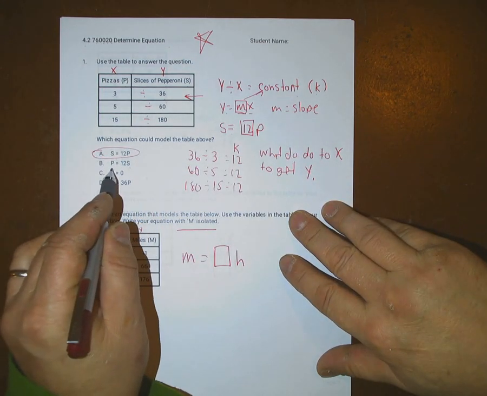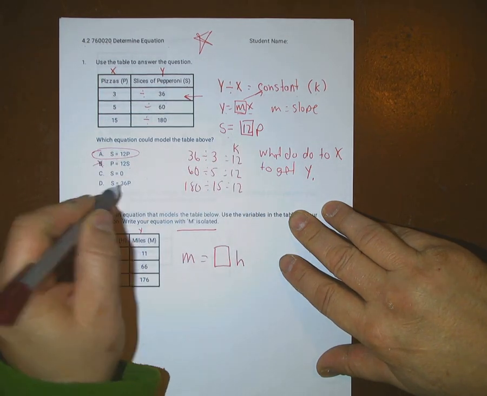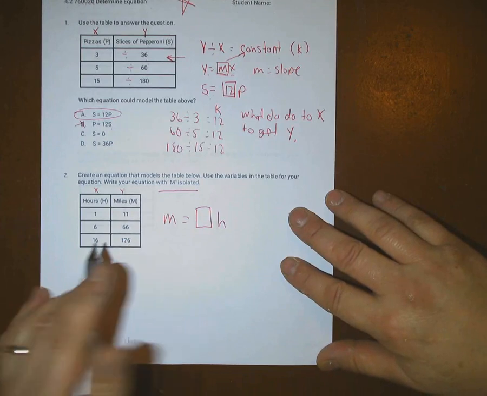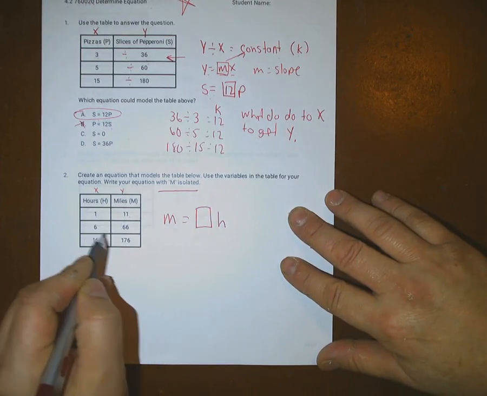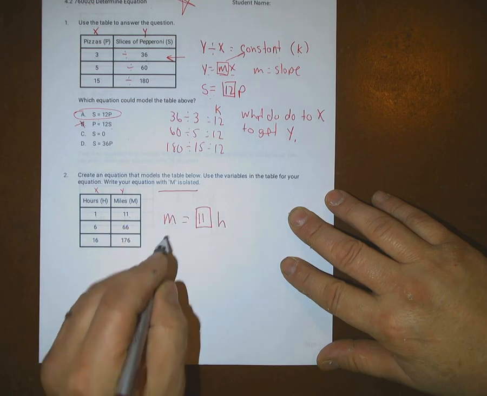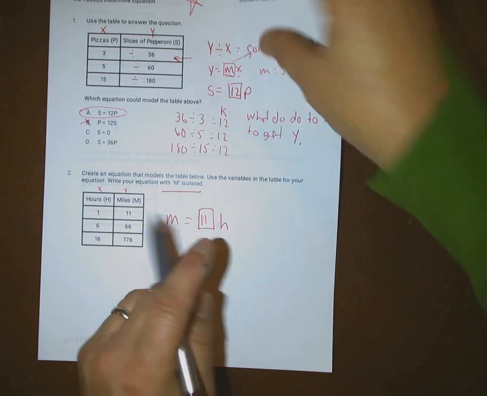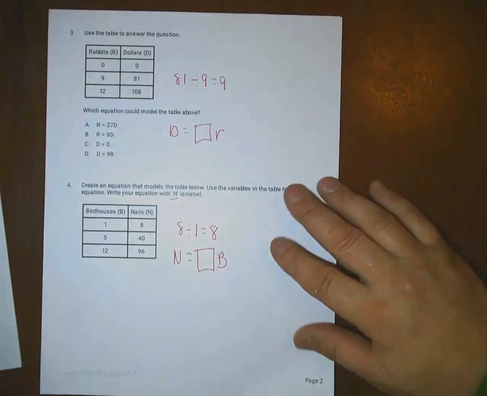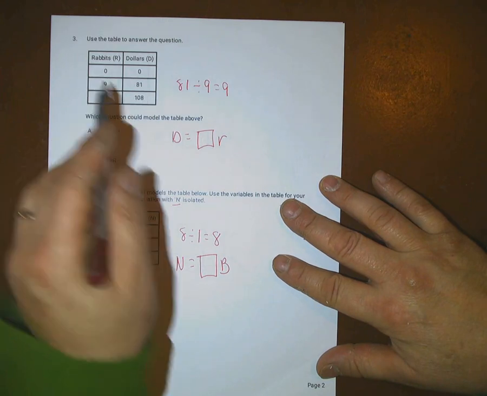Notice sometimes they switch the letters. The S has to be first, okay? Then they'll give you some nonsense ones. So here, 11 divided by 1, 66 divided by 6, they all equal 11. M equals 11 times H. I'll run through a few of these, but once you have this down, they're pretty much the same.